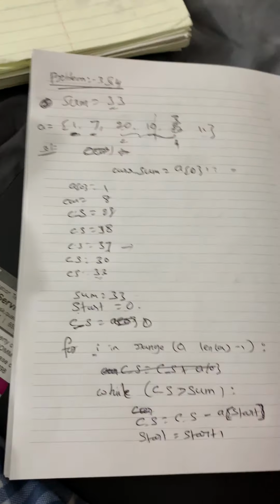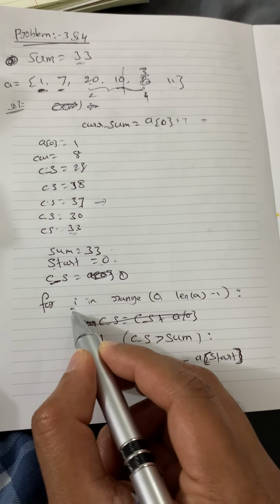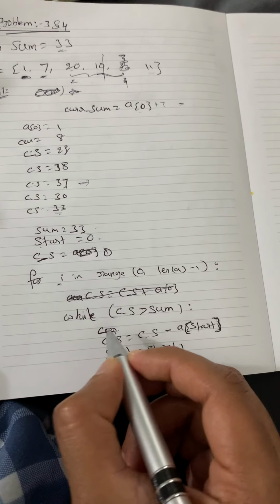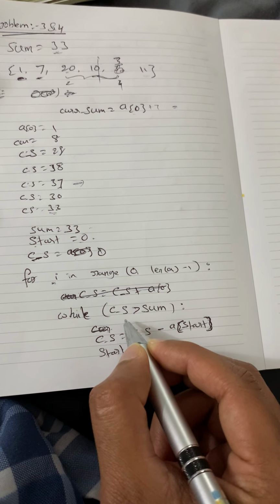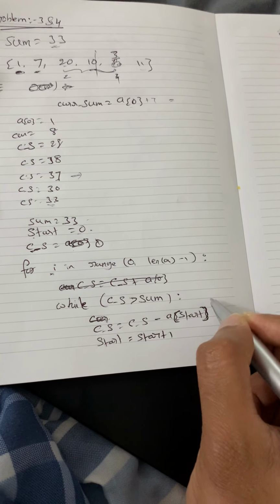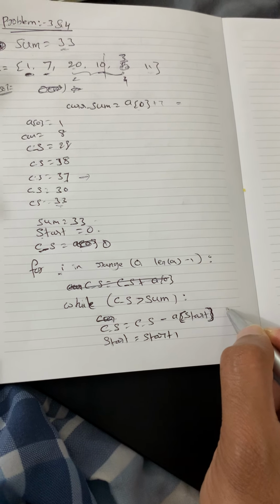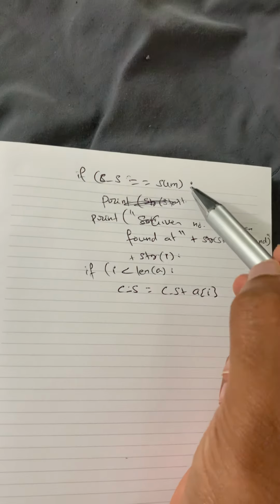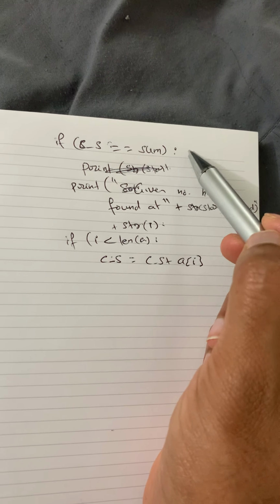Okay, so if we take this as an example, initially it's gonna start from 1. It is checking whether current sum is greater than sum or not. So in this case it is false. It is not going into this condition. So next it will check this if condition.